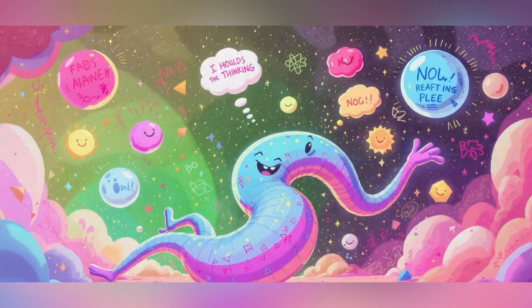Flexibility in thinking. A character bending like rubber symbolizes mental flexibility, the ability to adapt thinking when facing new challenges.